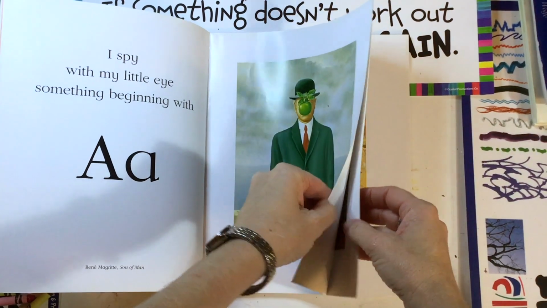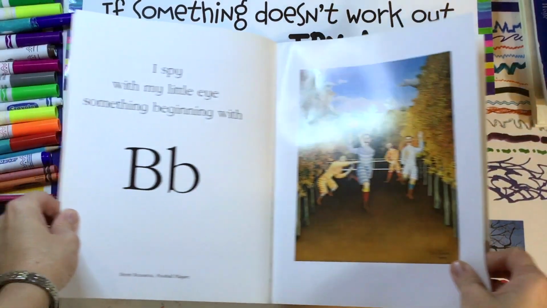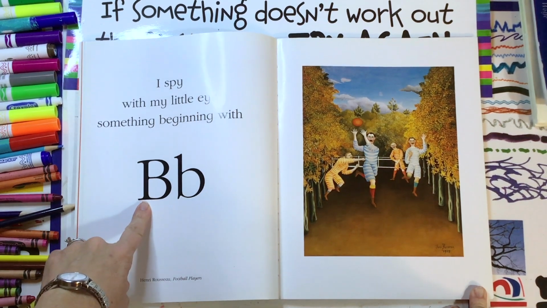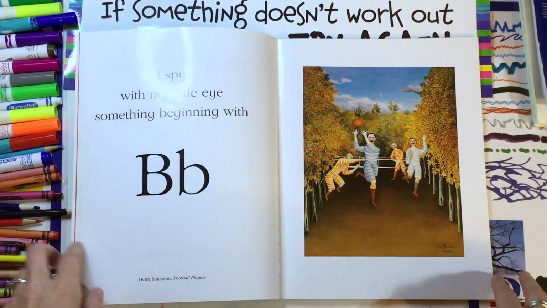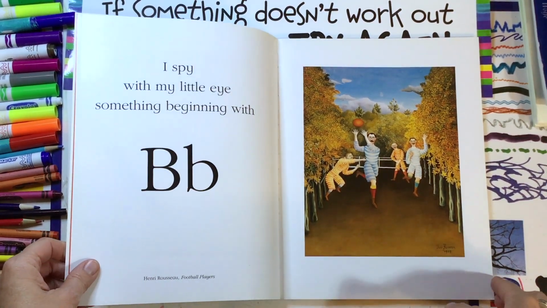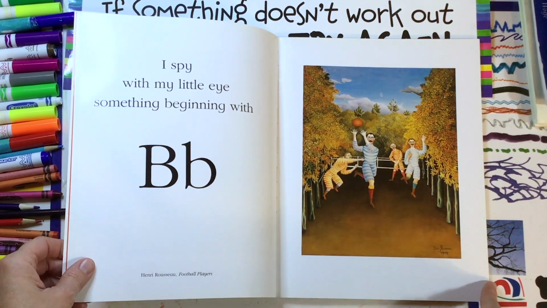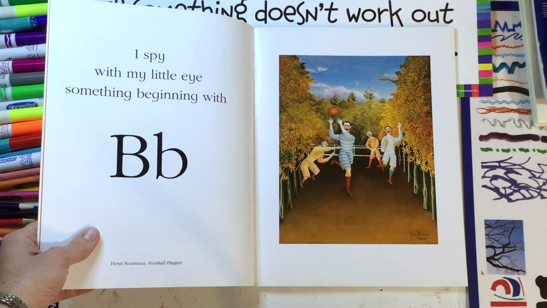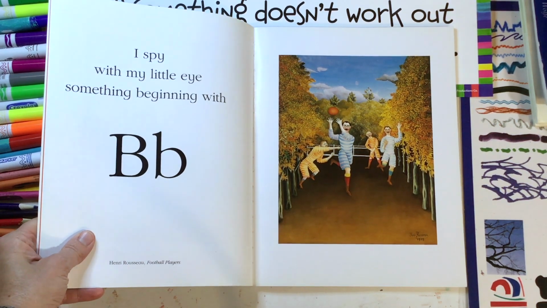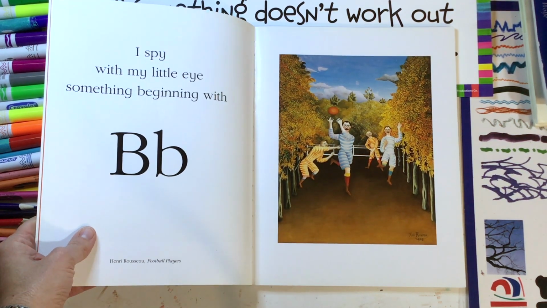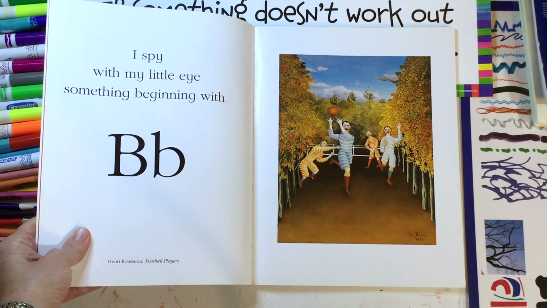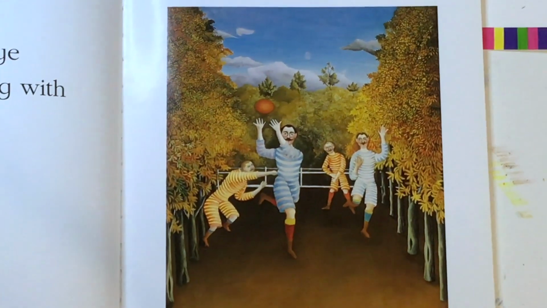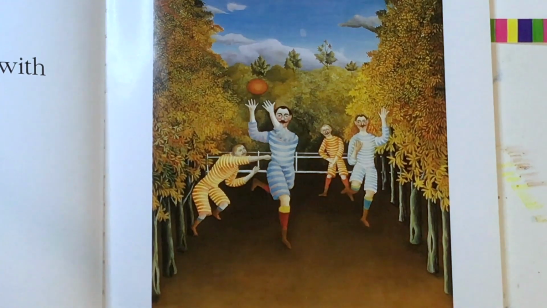Okay, the next letter in the alphabet, the letter B. Do you know the letter B? I spy with my little eye something beginning with B. Let's look at this painting, painted by the famous artist named Rousseau. Something beginning with the letter B.